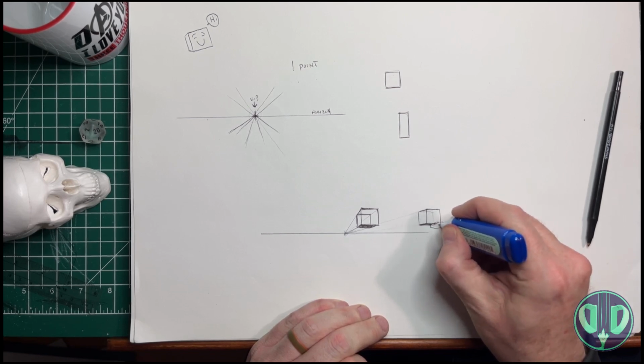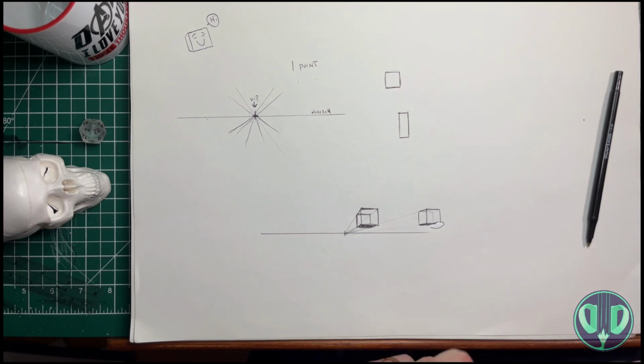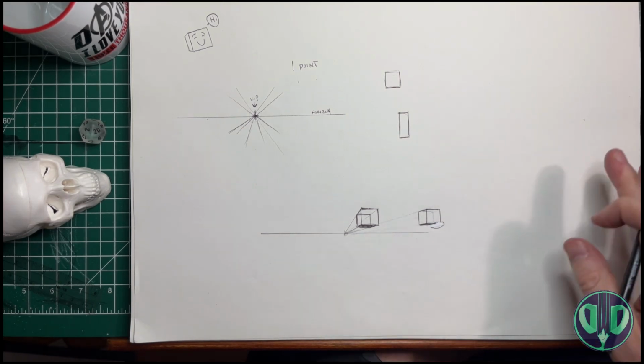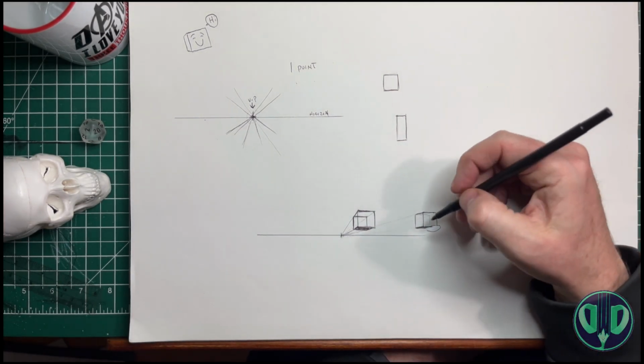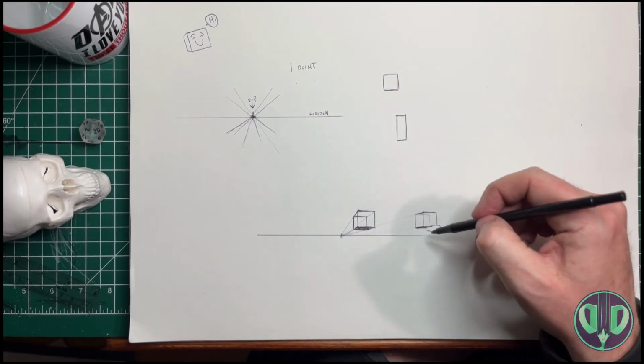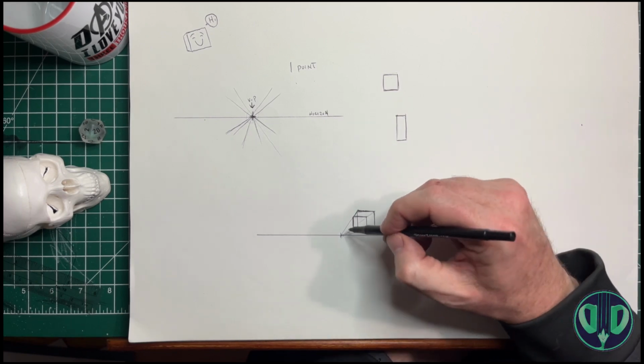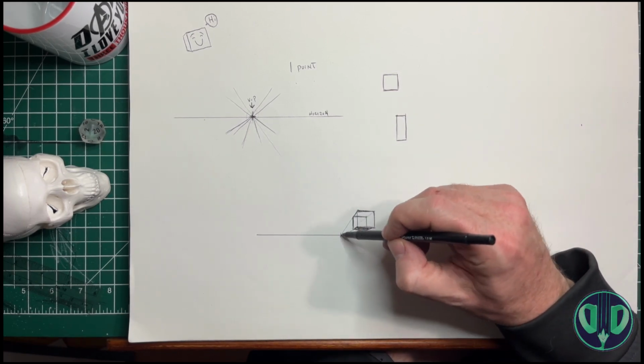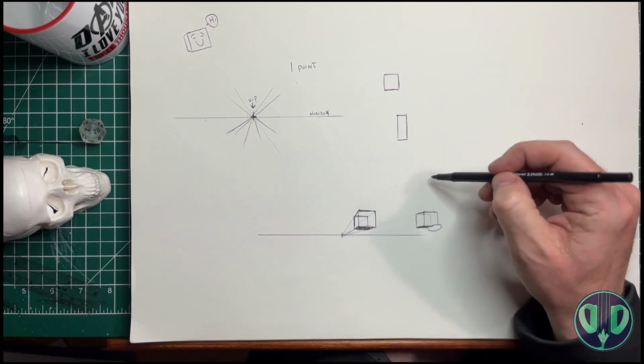I figure it would be a little bit more challenging, because I've talked about putting down lines and owning what you've done. And so I'm going to come back to this once that dries. But you can kind of see it gets a little incorrect looking.